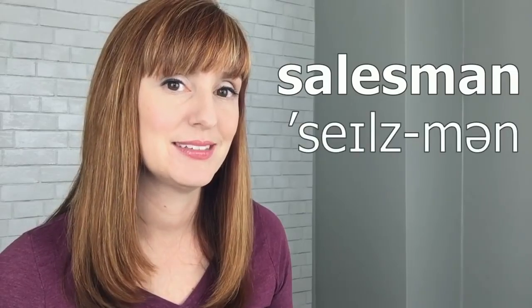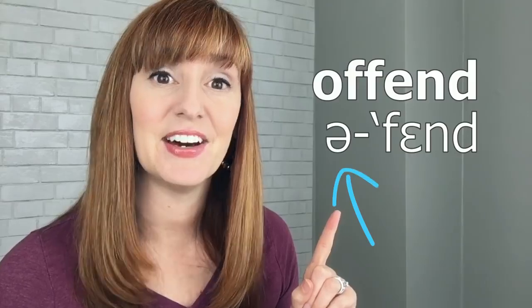Check out how the vowel sound changes in these words when they're put into a reduced syllable. For example, take the word M-A-N, man. Put it in this word and it becomes mun, salesman. Another example, O-F-F, off. Put it in this word and it becomes offend.